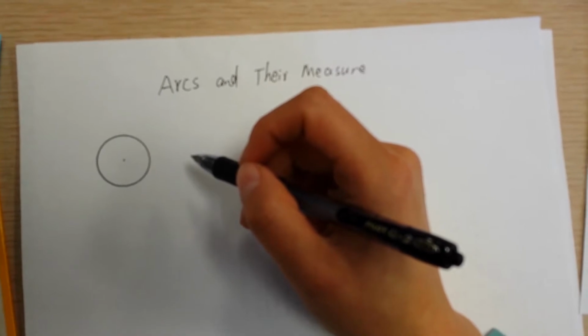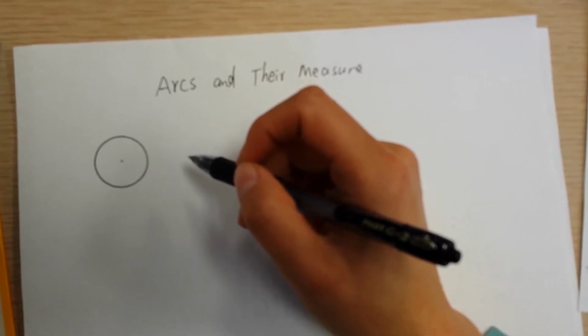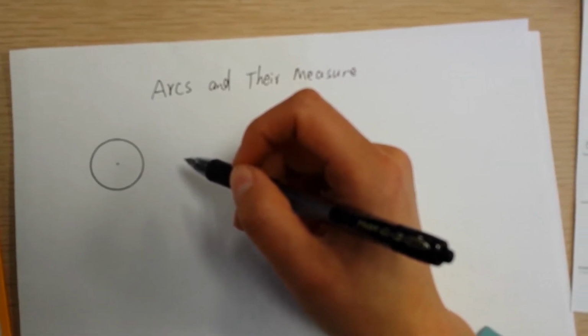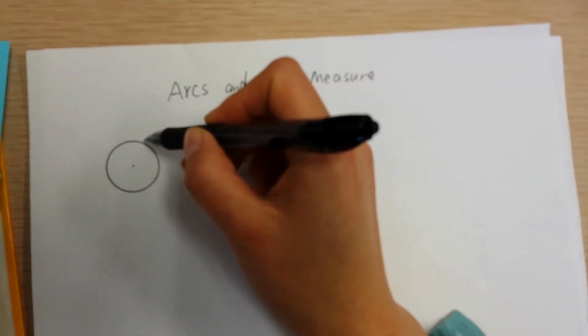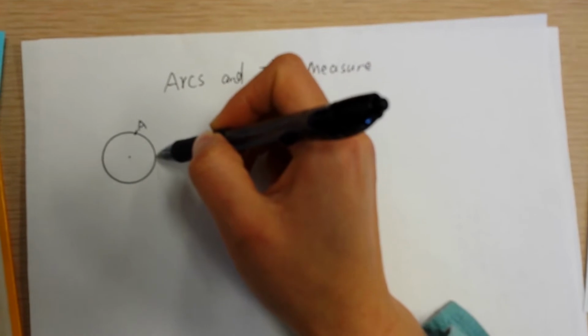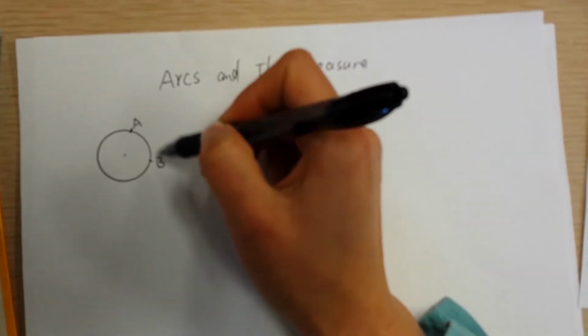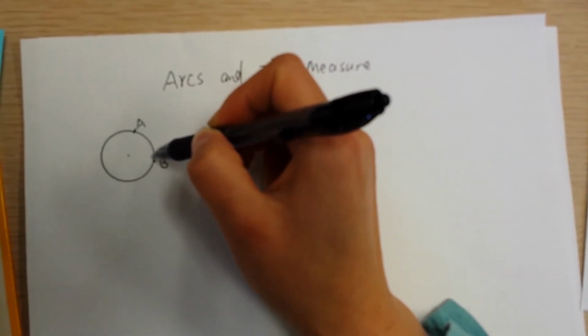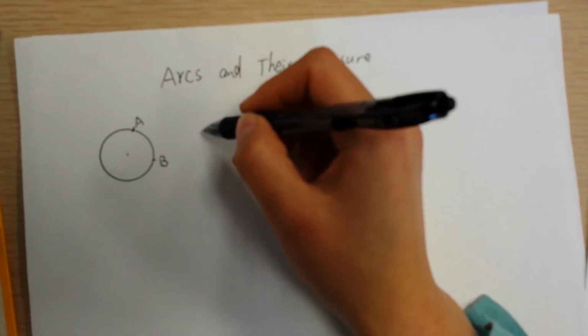An arc is a part of a circle. So let's say from one point A to another point B. The continuous part between A and B is called an arc.